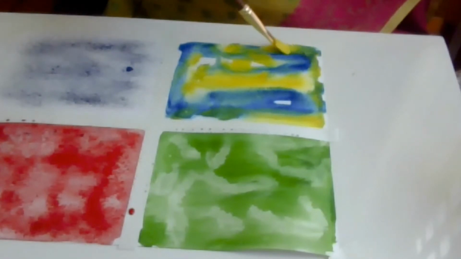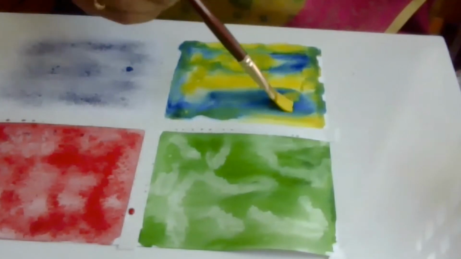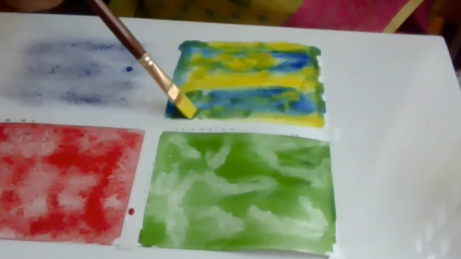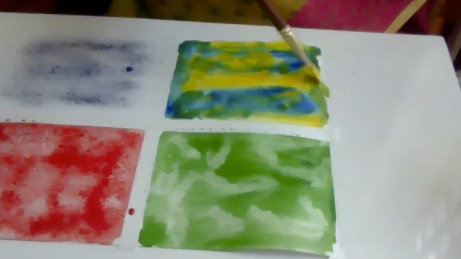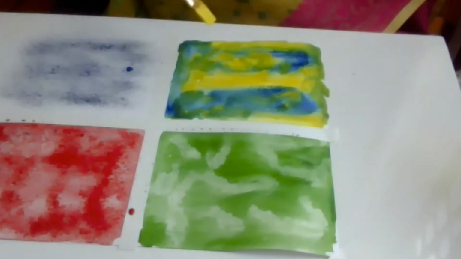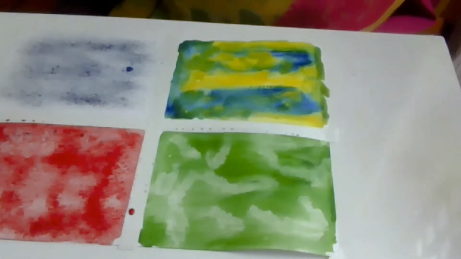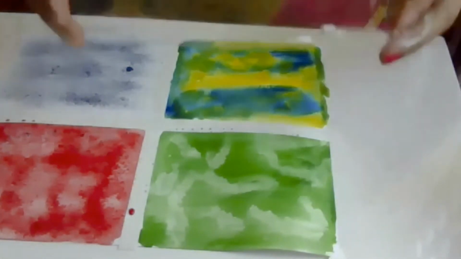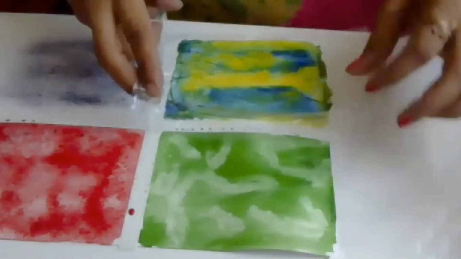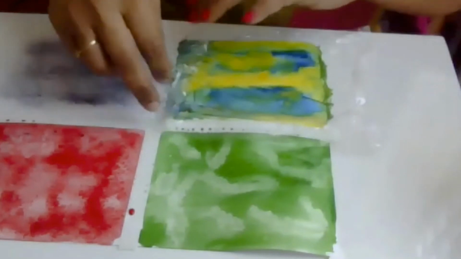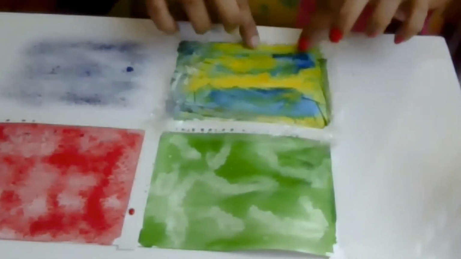So blue and yellow both are primary colors. When blue and yellow primary colors mix, it gives a secondary color, which is green. One of the classes, I'll definitely be doing the primary colors with you all. So now this technique is using a cling wrap. So now very carefully, just put it on top of this. Leave it like this.